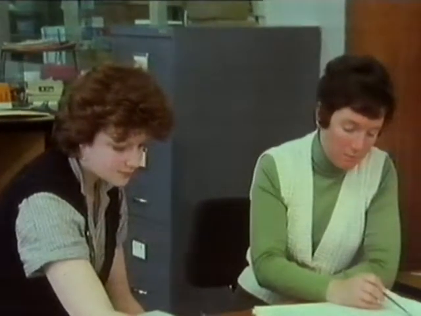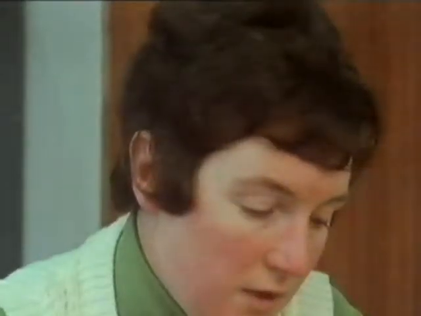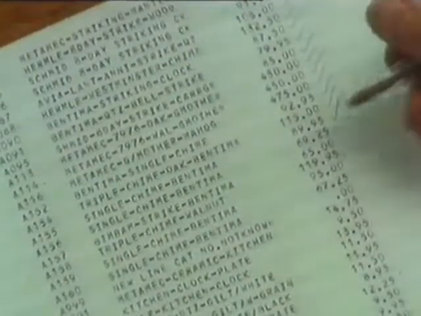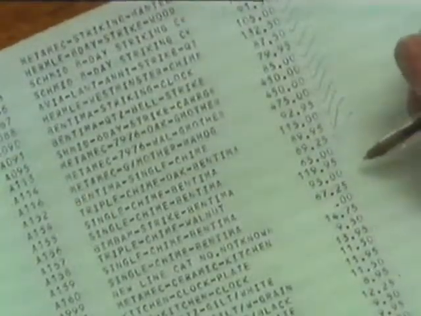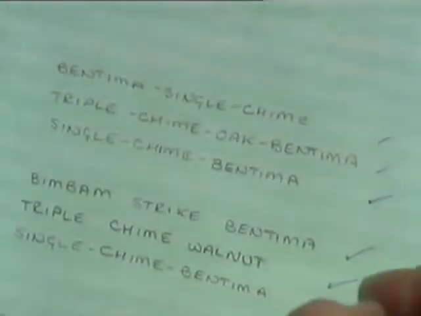A154, £115, triple chime, oak, bent timer. Yes. A155, £89.95, single chime, bent timer. Yes. A157, £65, bim bam, strike, bent timer. Yes. A158, £119.95, triple chime, walnut. Yes. A159, £95, single chime, bent timer. Yes.